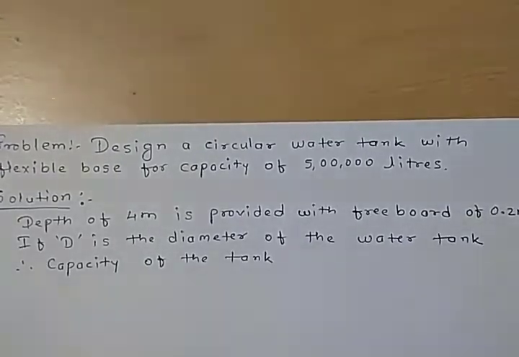Now before going further, you need to understand the different design steps we are going through. First of all, we'll go through the calculation of the capacity, and from that we can calculate the diameter of the tank.